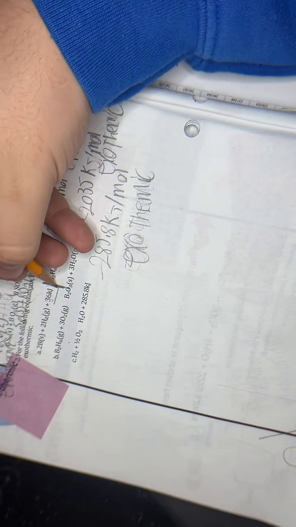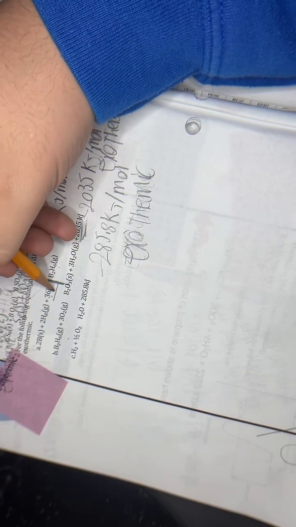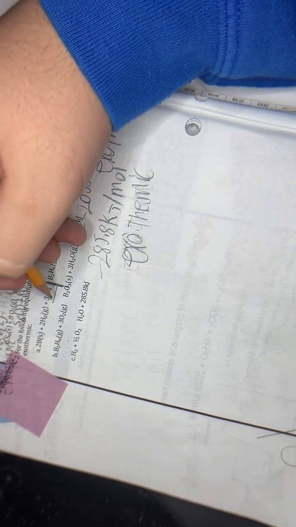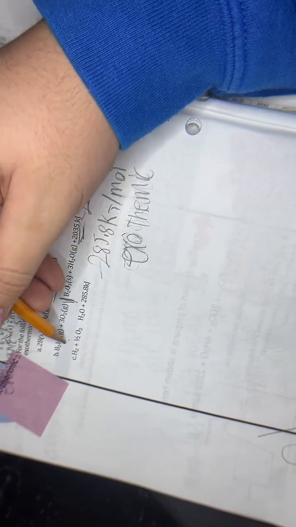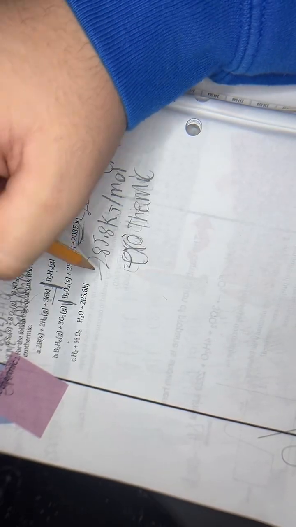Sorry about that. Okay. All you need to do is split it. If it's adding to the reactants, then it's going to be endothermic because you're gaining heat. Now, you may say something like this, right? Where it's on the right side, where it says plus. Now, that doesn't mean that it's gaining heat. We're actually losing heat. So it's exothermic.